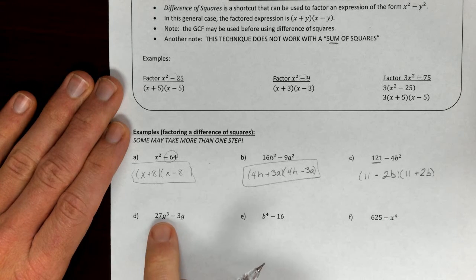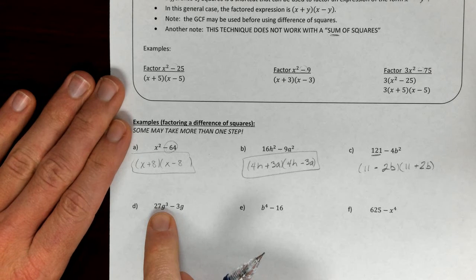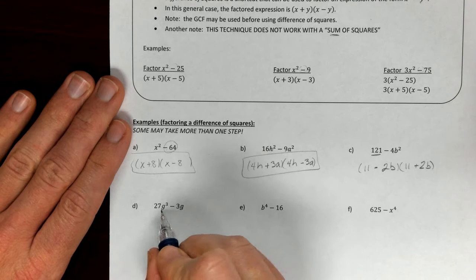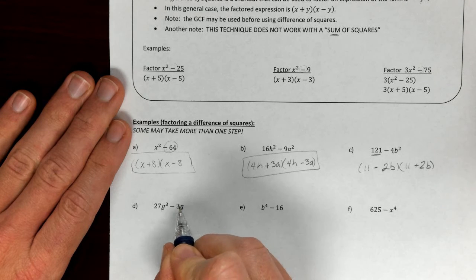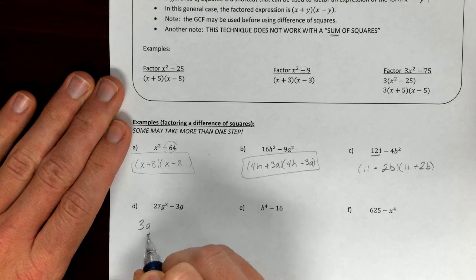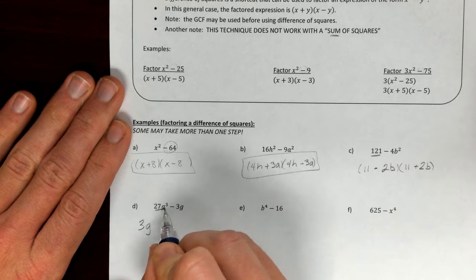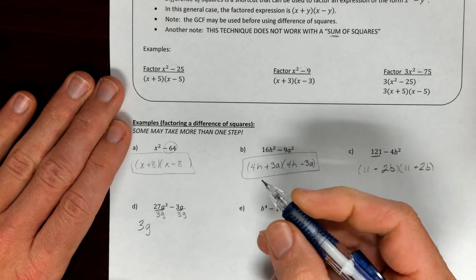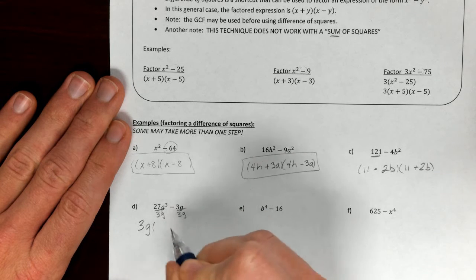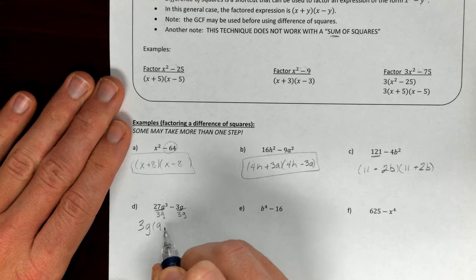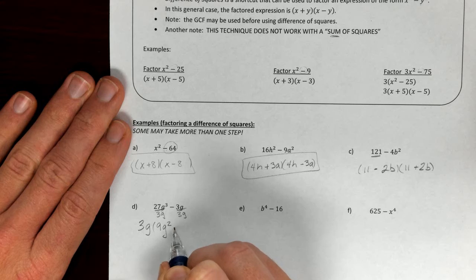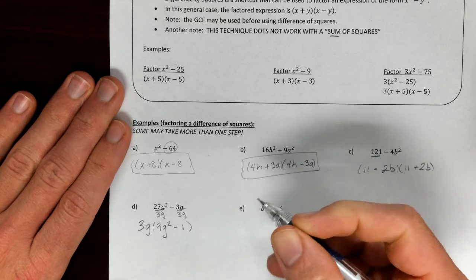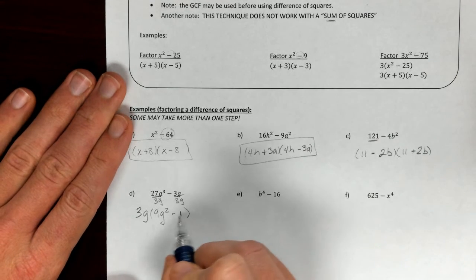Looking at letter D, I can factor out the GCF first. If I notice here, I've got a g in both of these, and I've also got a 3 in both of these. So I can factor out 3g. Once again, when I say factor out, I mean divide. So we're dividing by 3g. So what I'm left with is 9g squared minus 1. Now this can also be factored.